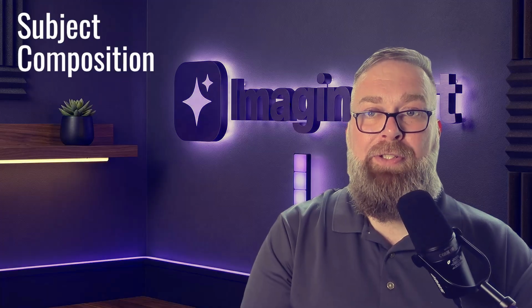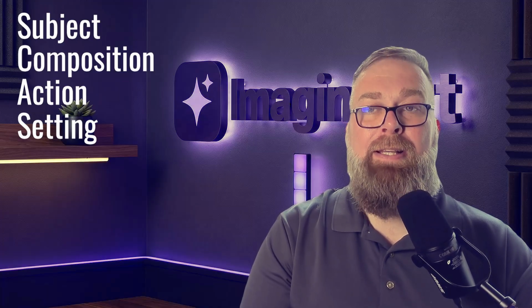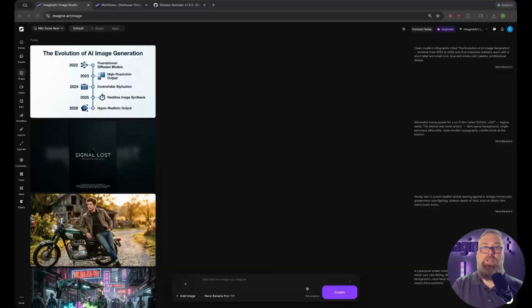This is important. NB2 is a thinking model. It doesn't just pattern match keywords. It actually reasons about what you're asking for, which means you need to stop prompting like you're talking to Midjourney in 2023 with a bunch of comma-separated tags. Talk to it like you're briefing a photographer. Here's the formula I use. 6 elements: subject, composition, action, setting, style, and details. Use full sentences.